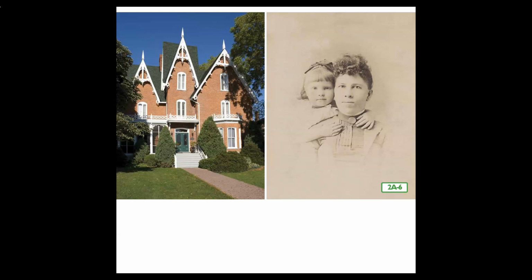Married women could not own property. If they did own property before they got married, they had to turn it over to their husband after they got married. Yep, that's right. They would have to give the property to their husband once they got married.